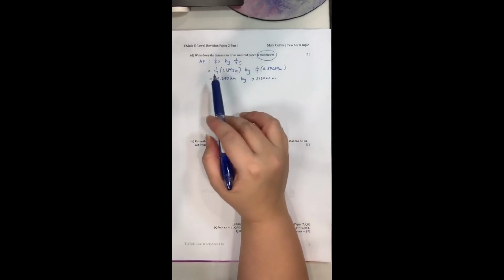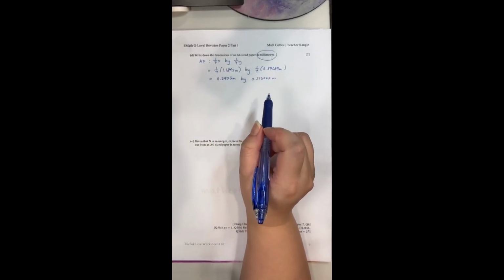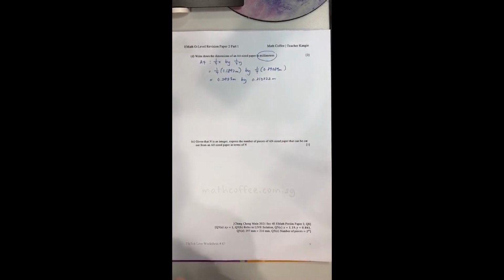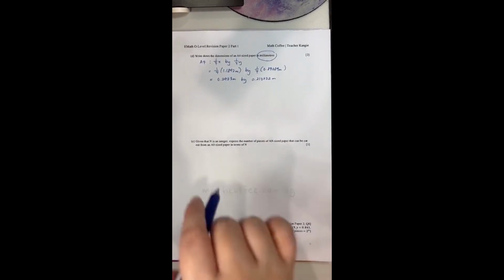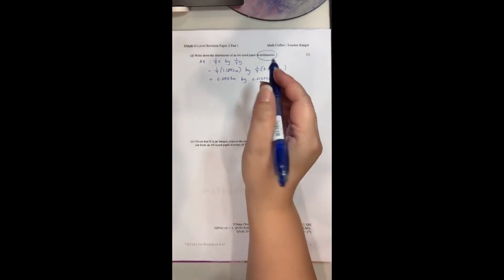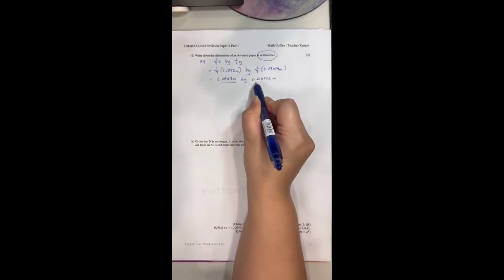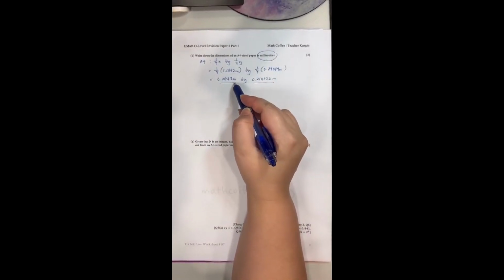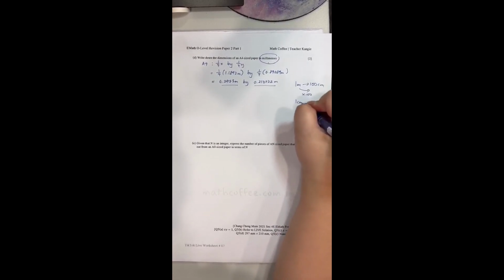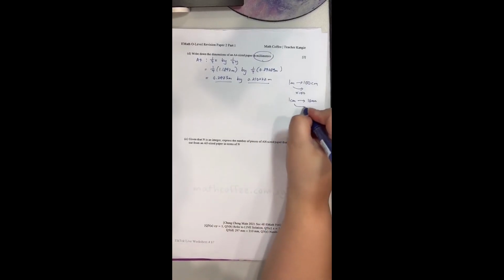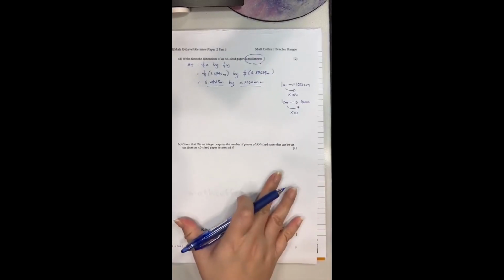So make sure that we're going to change to mm. Can you hear me speak? Okay, good. I can go on already. So I need to convert the meter to mm. Meter change to cm is times 100. 1 cm is 10 mm, which is multiplied by 10.